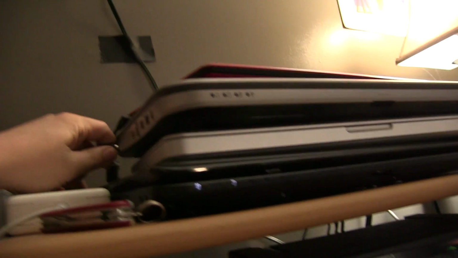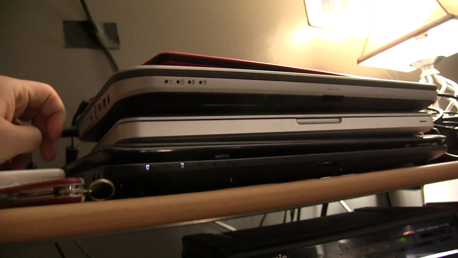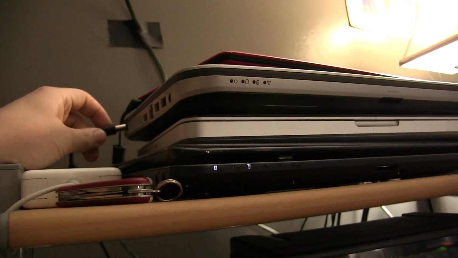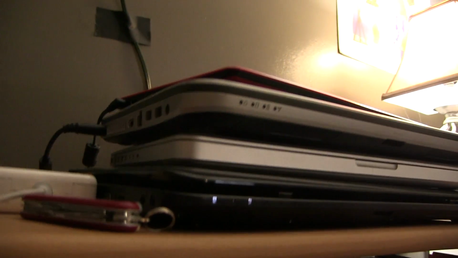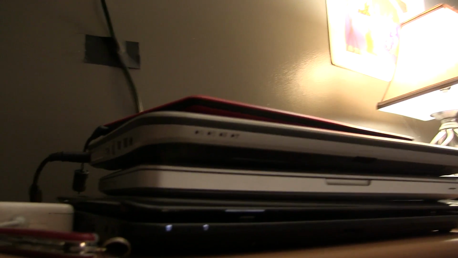Also, is this actually charged? I always forget. See, I have slightly different charge lights. I just want to make sure it's actually plugged in so I can use it again tomorrow. Yeah, I guess it's charged if it's not doing anything.